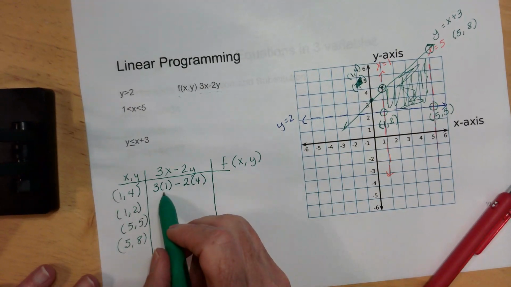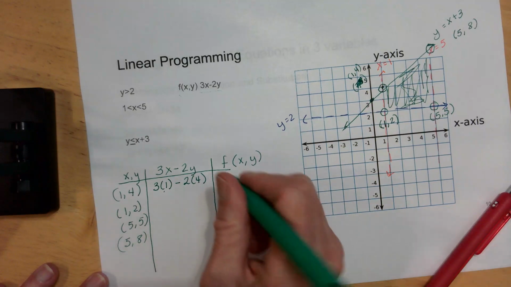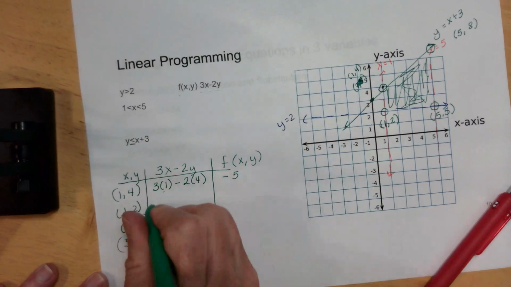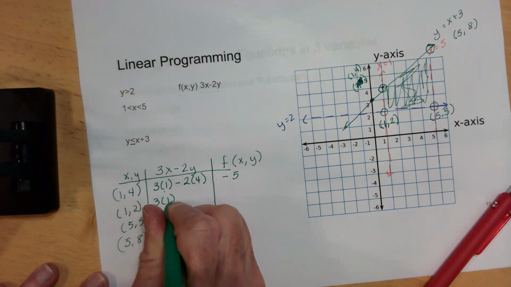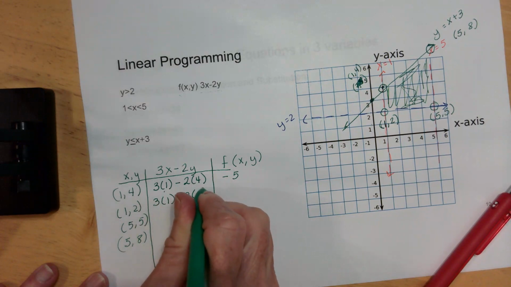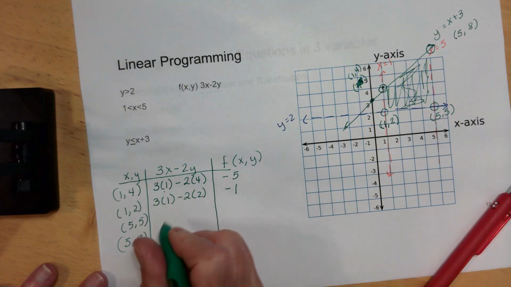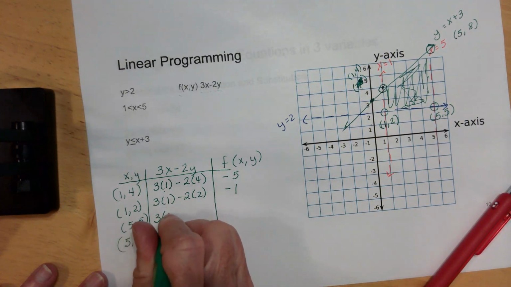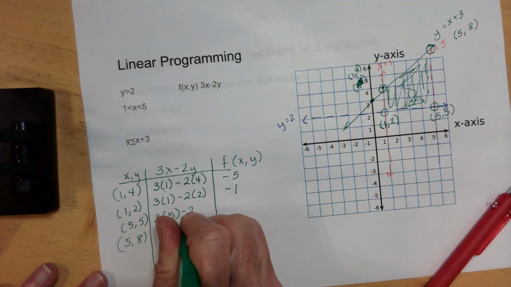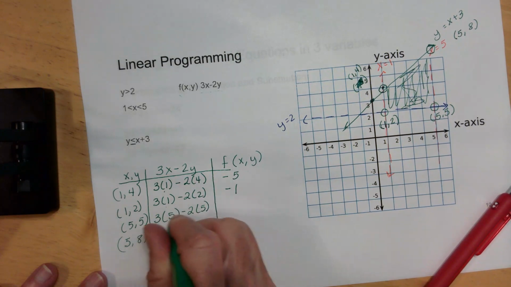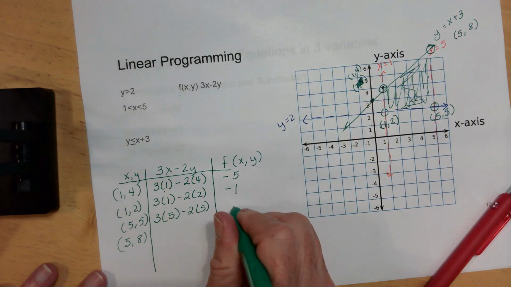And that's going to give me 3 minus 8, which is going to be a negative 5. This is going to give me a 3 minus 4, which is a negative 1. This would be a 15 minus 10, which would be a 5.